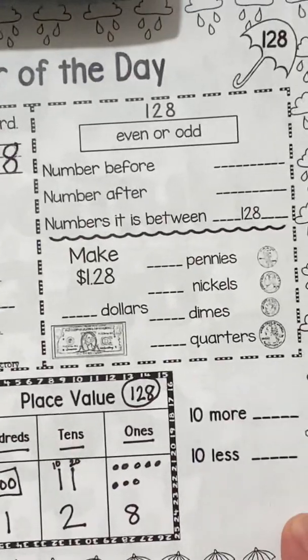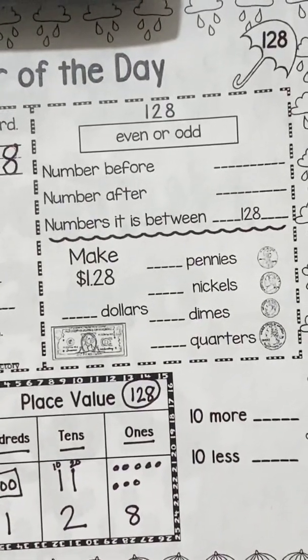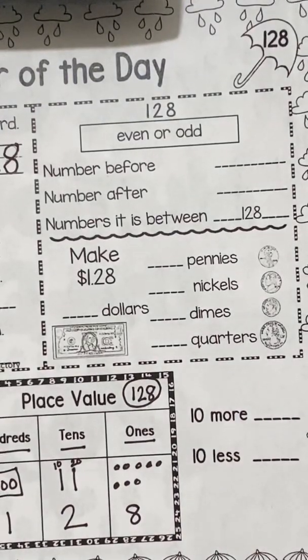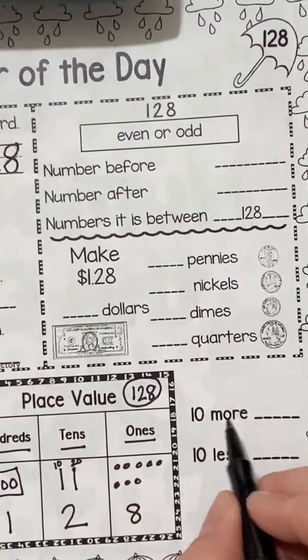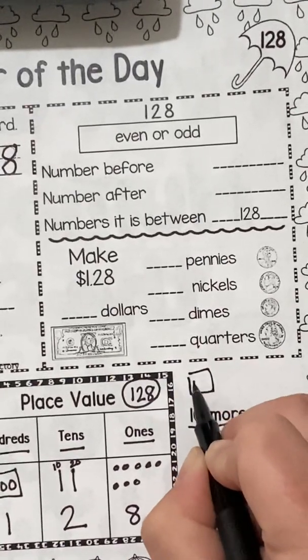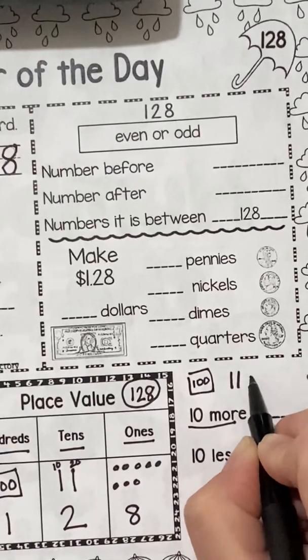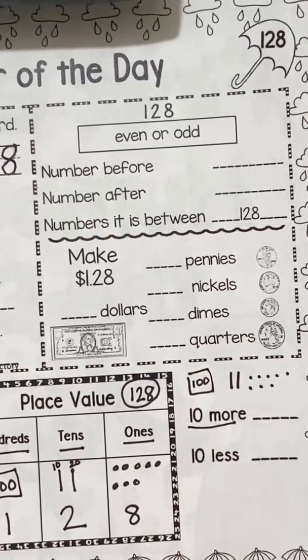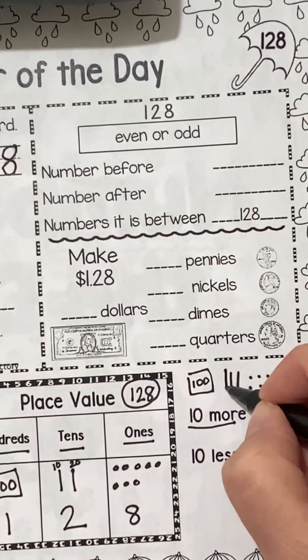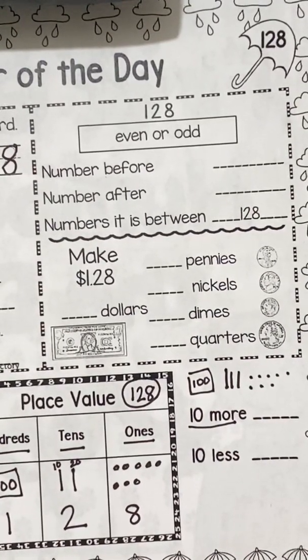If I'm going to do 10 more and 10 less than 128, if I want to show 10 more, that's 100 plus 2 tens and 8 ones. I can just add one more 10 stick, right?